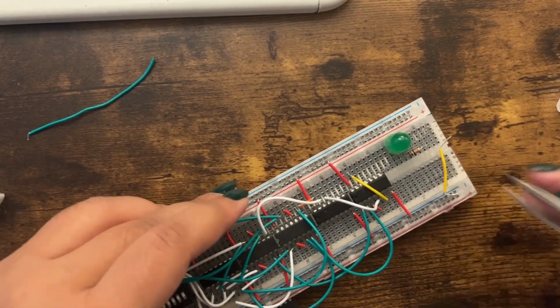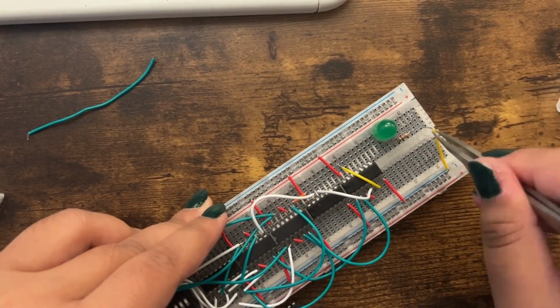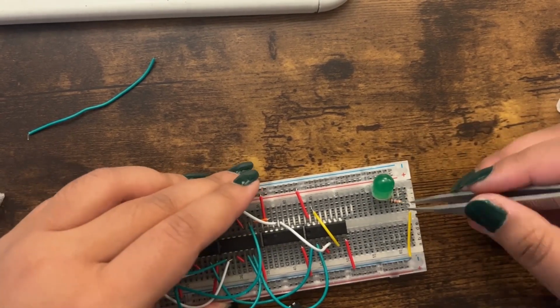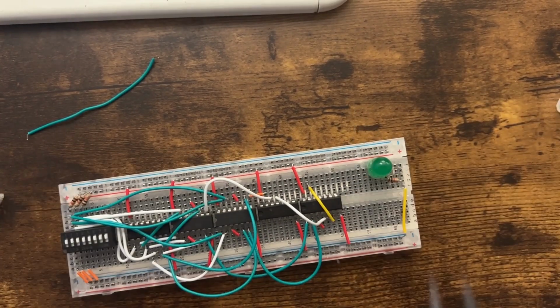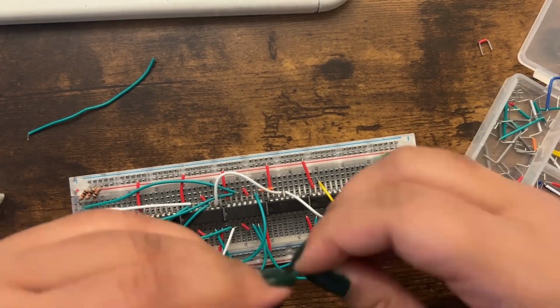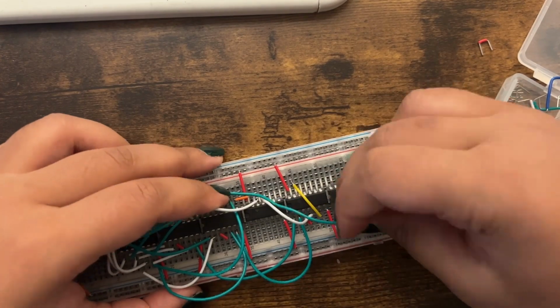So the most painful part about this was that I needed a third AND gate, and so I had to make a special trip to the store just to get this $1 AND gate. So I found that to be really funny.